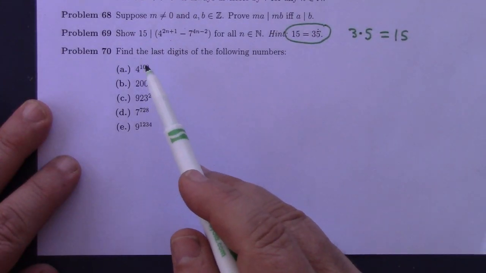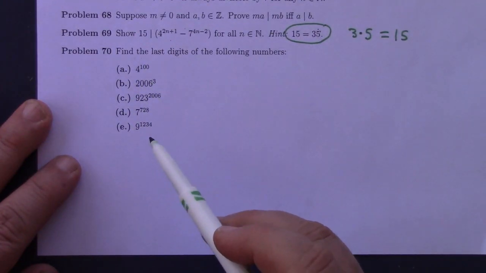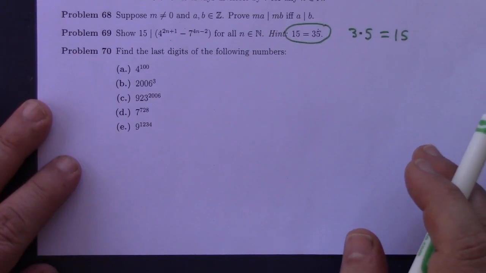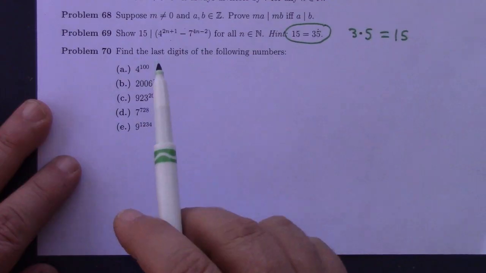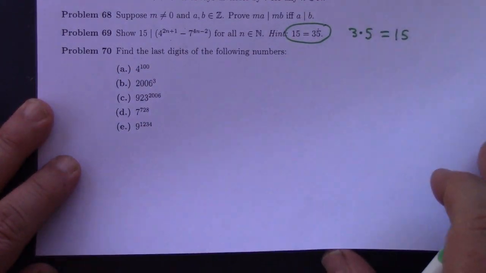For problem 70, we just need to reduce these numbers modulo 10. The least positive residue modulo 10 for these numbers would be the last digit. Now you should explain why that is in your homework. I'm just giving you a hint. You need to understand that for yourself. Don't just use that as something I said and it's just true.